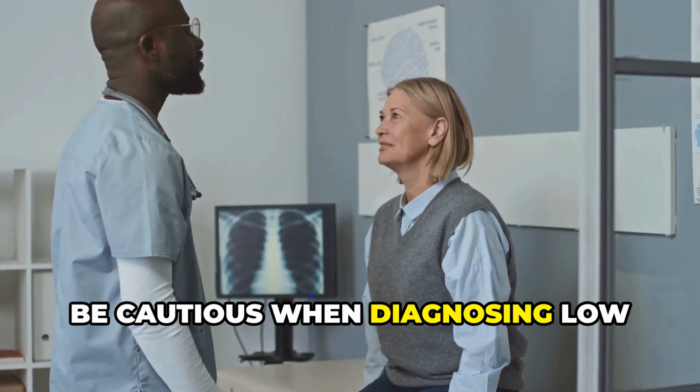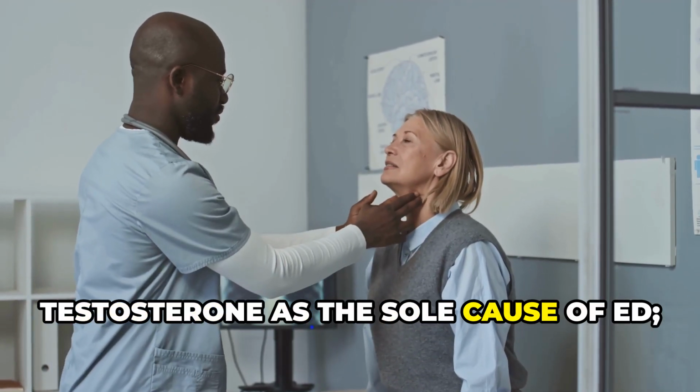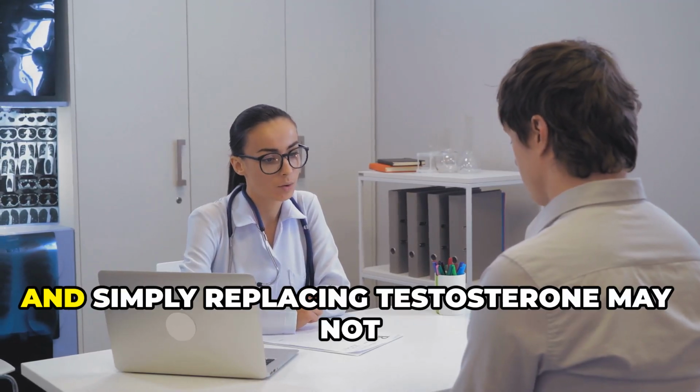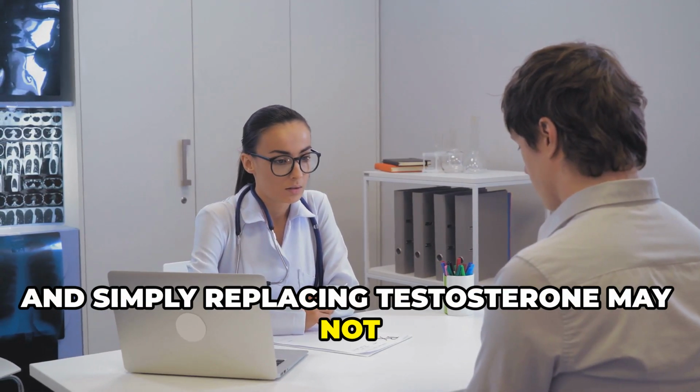Lastly, be cautious when diagnosing low testosterone as the sole cause of ED. While it can contribute, it is often not the primary driver, and simply replacing testosterone may not resolve the erectile dysfunction.